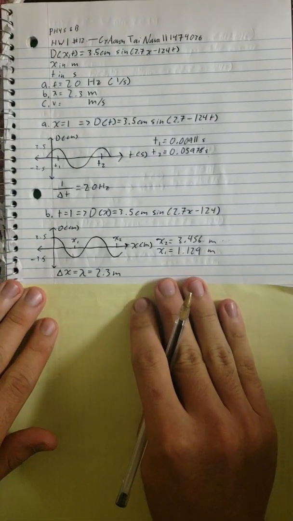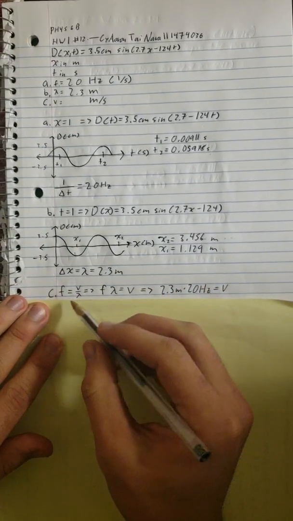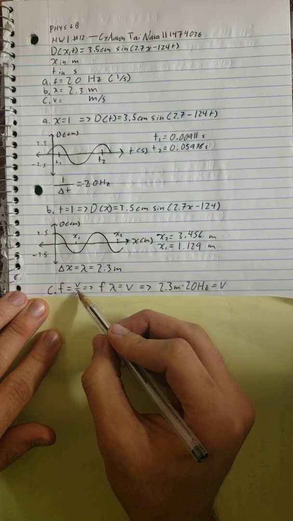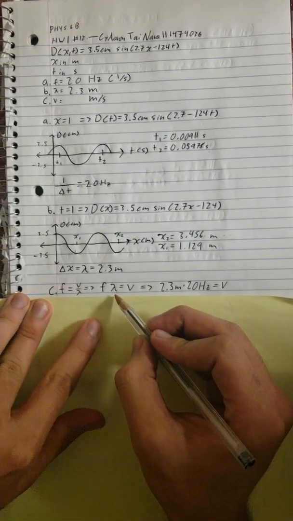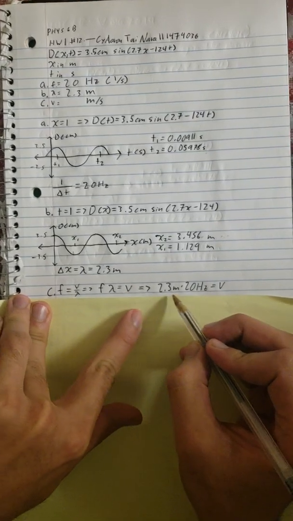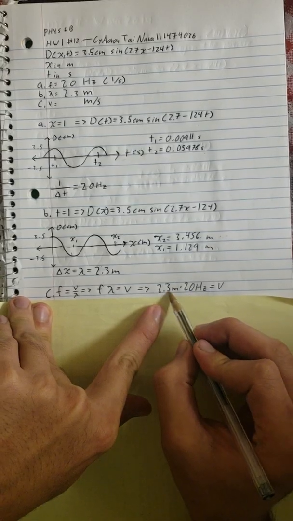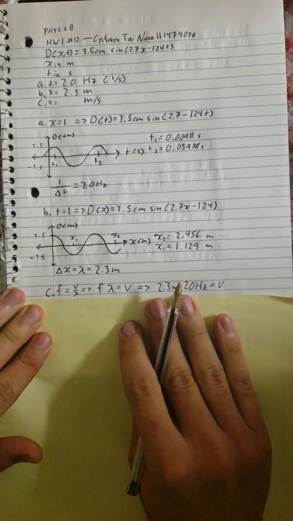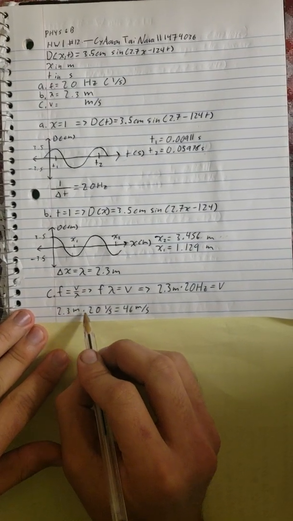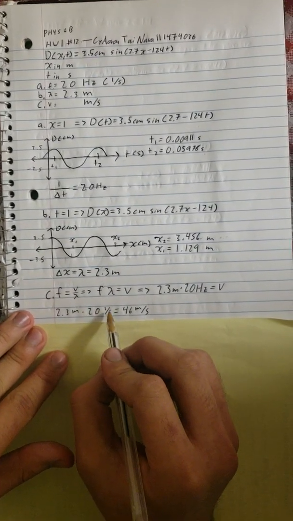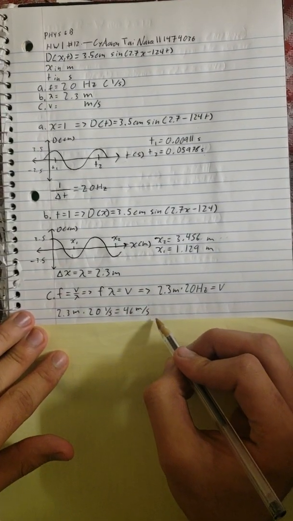Now, we're going to solve for our wave speed. We're going to take our familiar equation, frequency equals velocity over wavelength, and just move that around algebraically so that we solve for velocity. We plug in our known frequency and our known wavelength to get velocity. We have 2.3 meters times 20 seconds to the -1 power, and we get 46 meters per second.